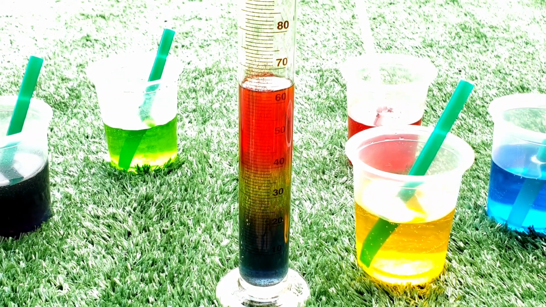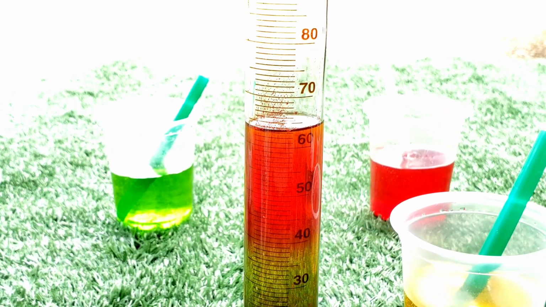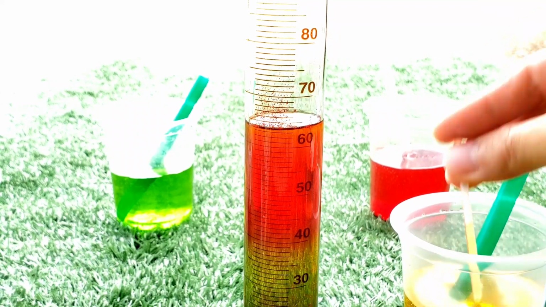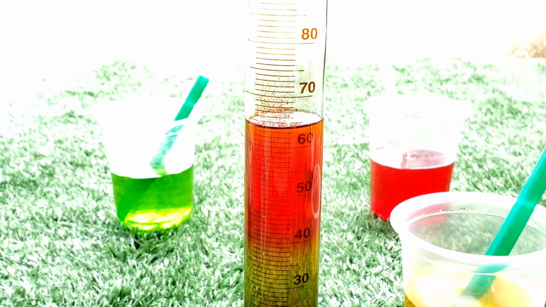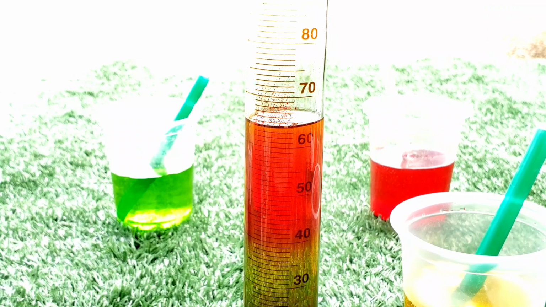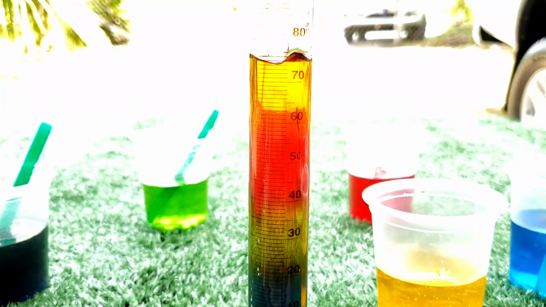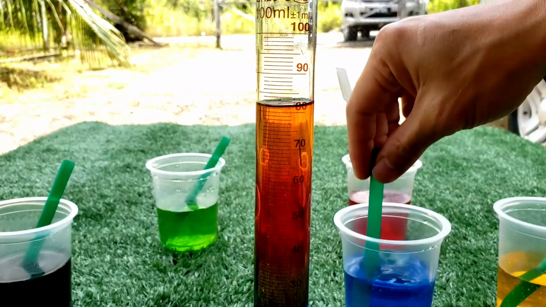The fourth layer is formed, which is the yellow color. Maybe at the beginning we can see it clearly. After this, we can see the fourth layer forms after the red color in the measuring cylinder. You see that? The yellow color is formed.